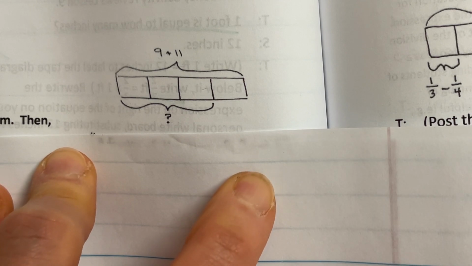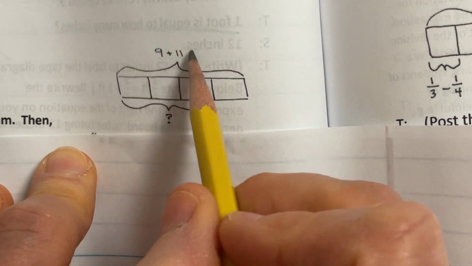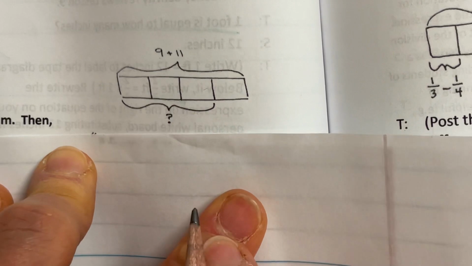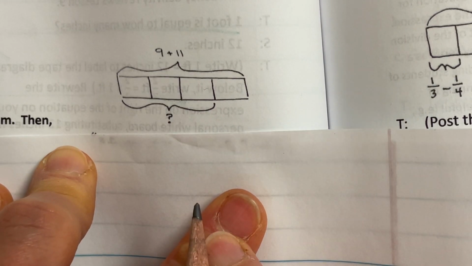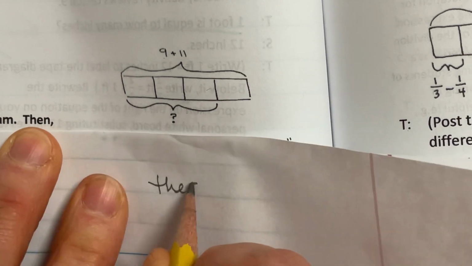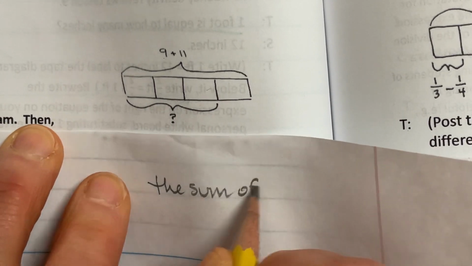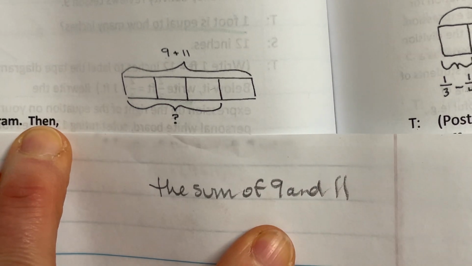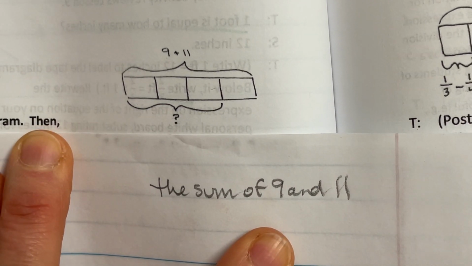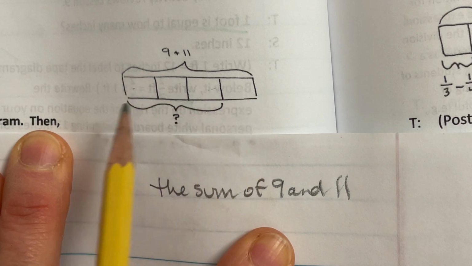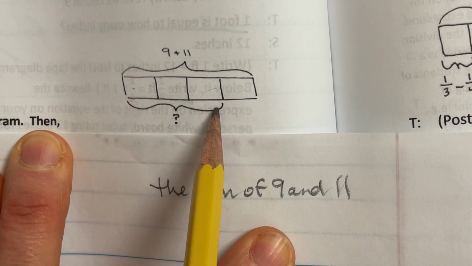Now, when they give us something like this with a plus sign, we're going to call it a sum. That's the sum of 9 and 11. Okay, that's what I know, the sum of 9 and 11. So I'm going to write that first of all. The sum of 9 and 11. Okay, now what am I looking for? Well, notice the tape is split into fourths, and I'm looking for 3/4.